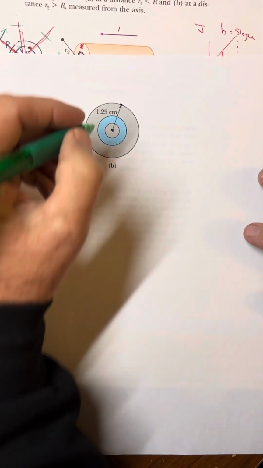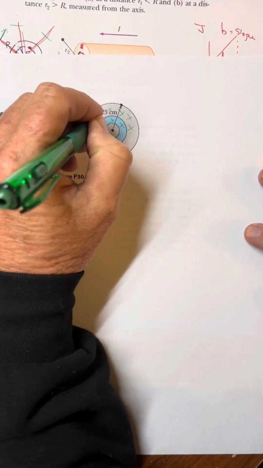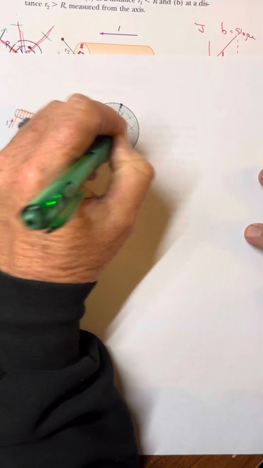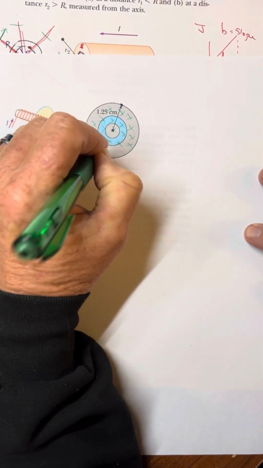And so using the green here, the magnetic field is everywhere and constant inside the solenoid. And so let me kind of represent it that way.